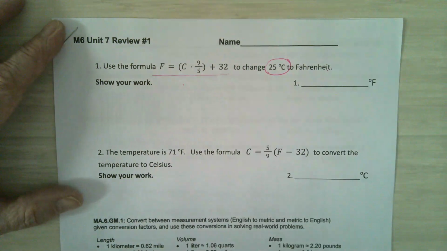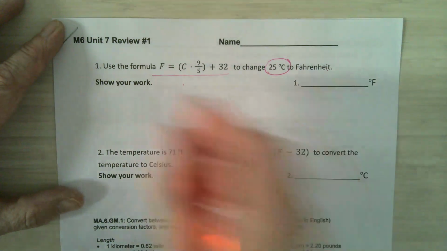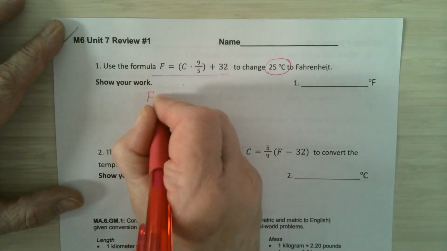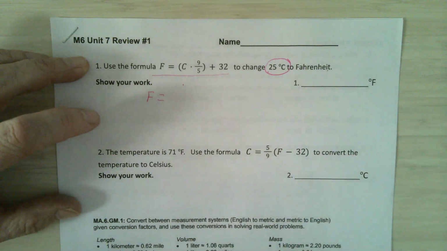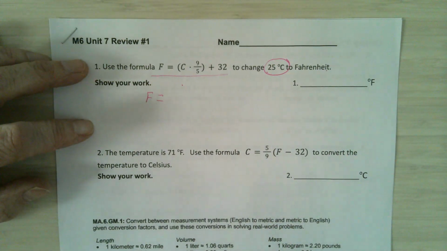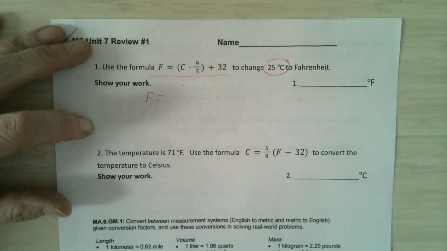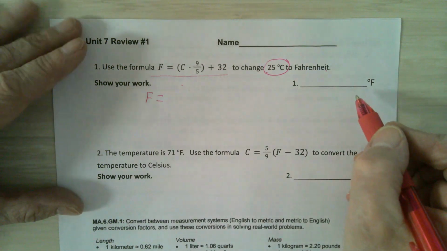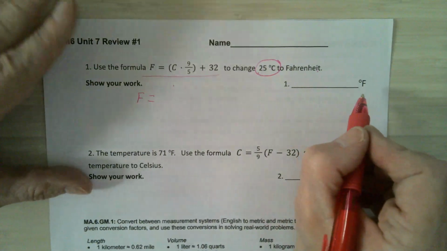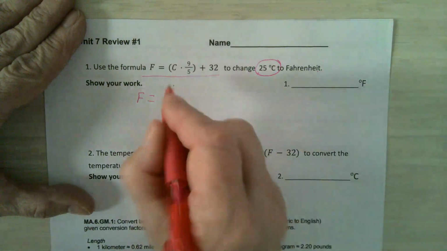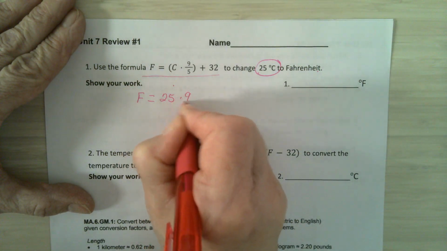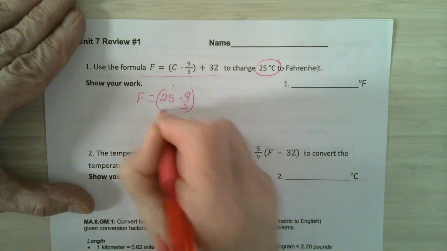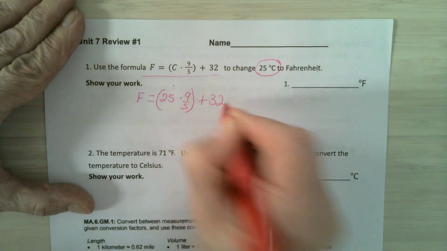So we're going to use the formula. You're going to replace the C with a 25. That is worth one of your problems on the test. This problem is not 2 points. It's worth 2 problems. 1 problem for the work, and another problem for getting the right answer. So for the work, if you replace C with 25, 25 times 9/5 in parentheses plus 32.